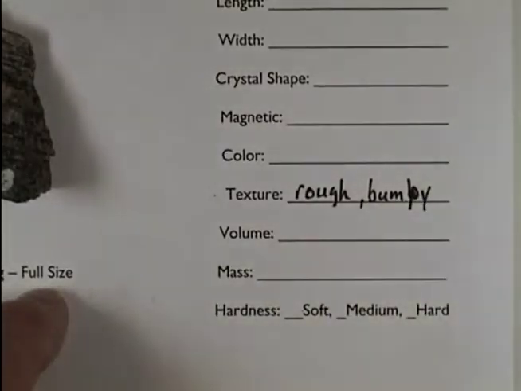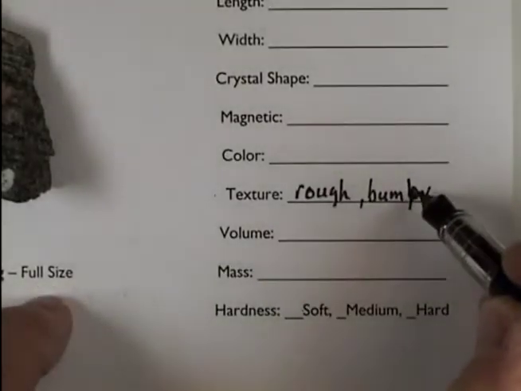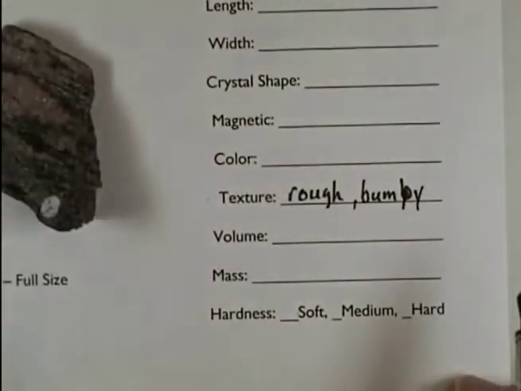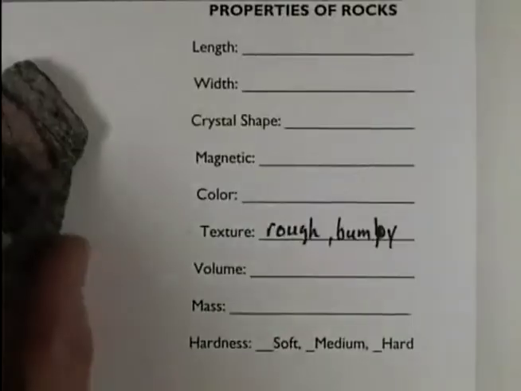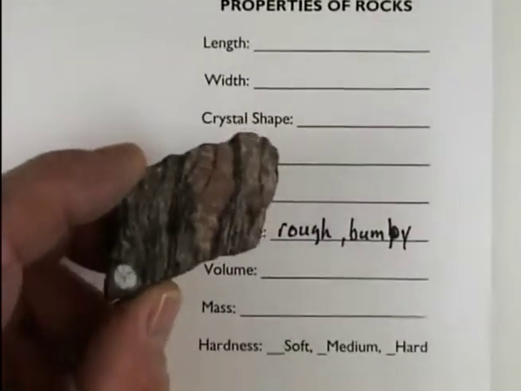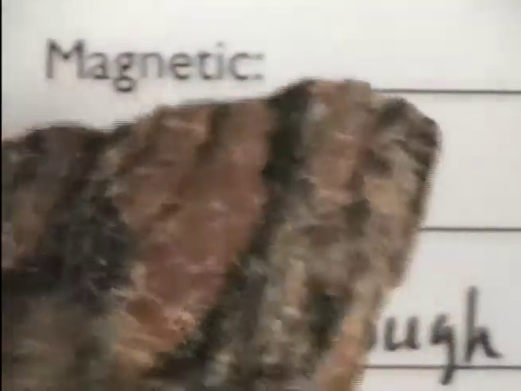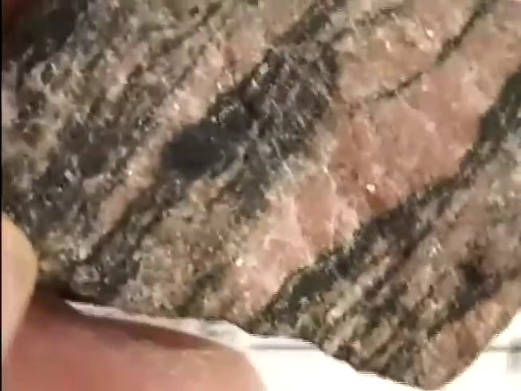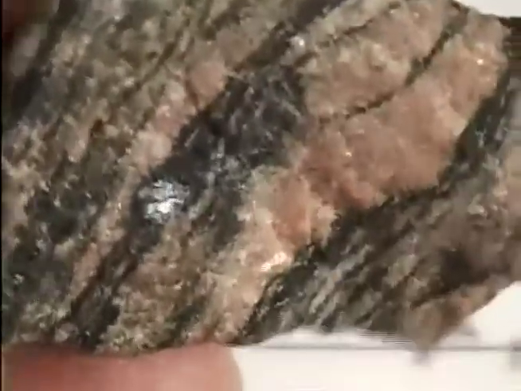Mine is rough and bumpy. Okay? And so feel yours and make an observation. Okay, that's one observation. All right? Let's see. Oh, you know, mine is sparkling. Check this out. When I put it in the light just right, you can see sparkles here. And those sparkles, oh, there's even a big one right there in the middle. It's kind of black. See how it sparkles? Right there. That tells me that this has crystals.